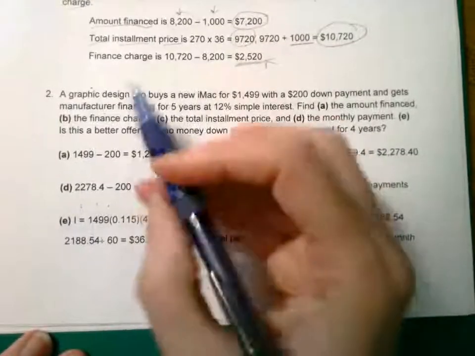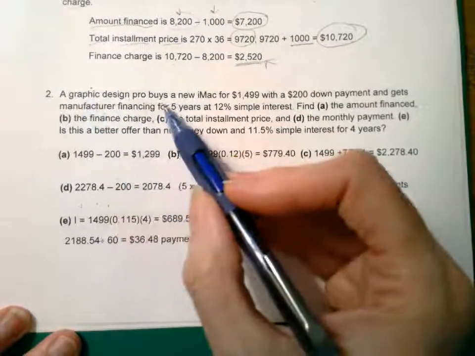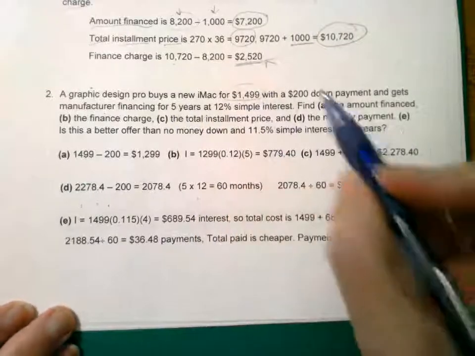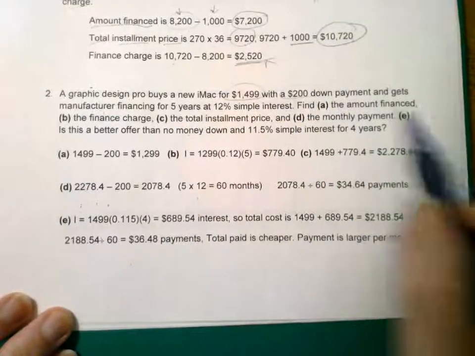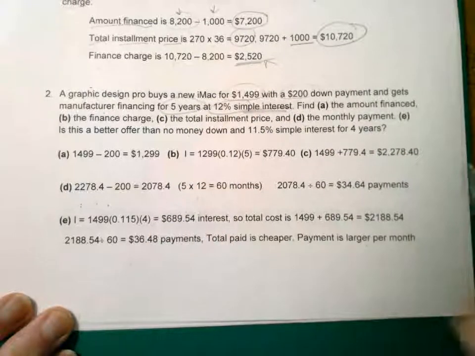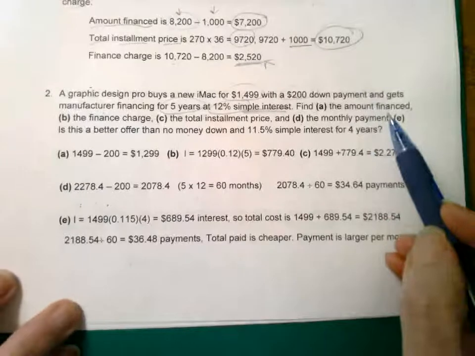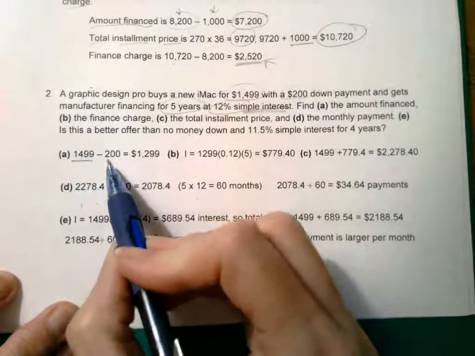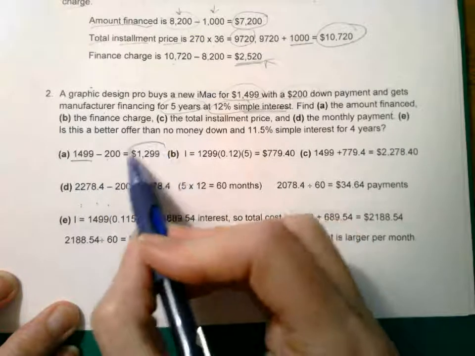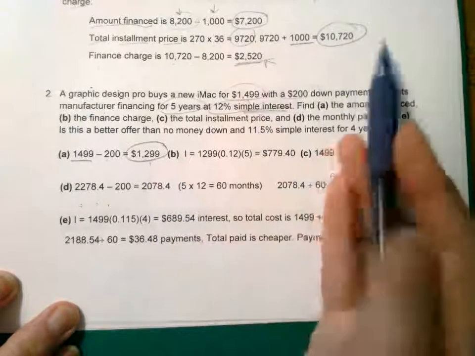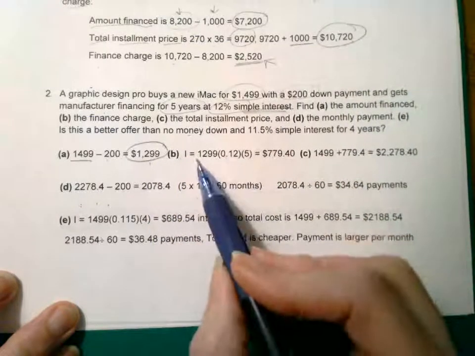Let's look at the second one here. Graphic Designer Pro buys a new iMac with $200 down and gets 5 years at 12% simple interest. Find the amount financed. Well, if it cost $1,499 and you paid $200 down, then you're only financing that amount. The interest was simple interest.